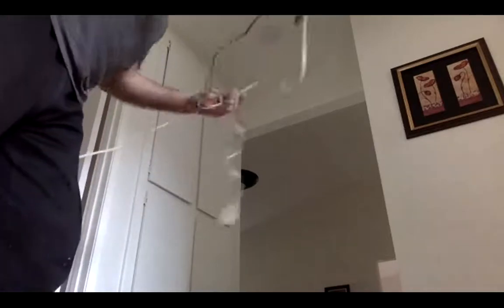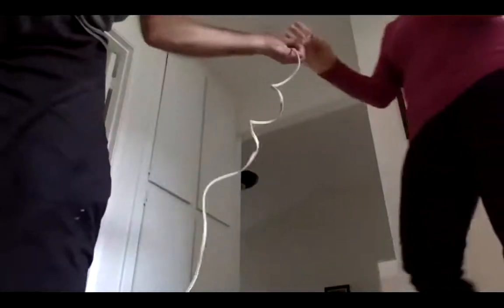So, hold on. I got to plug it in. Actually, that's just an extension cord. Oh, Mrs. Towers, can you help me here? Can you help me for a second? I'm going to have Mrs. Towers help me with this. All right. I'm going to plug it in.